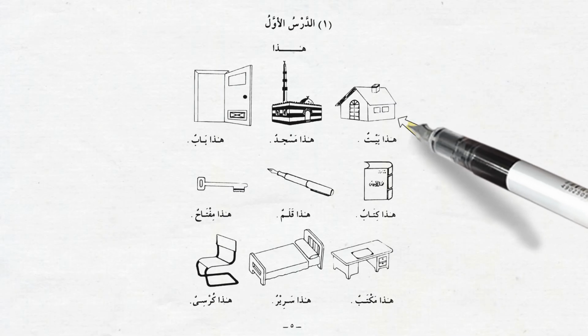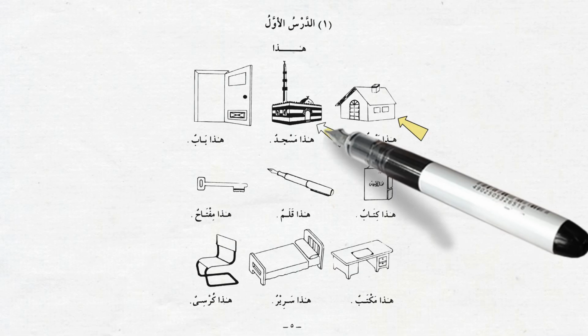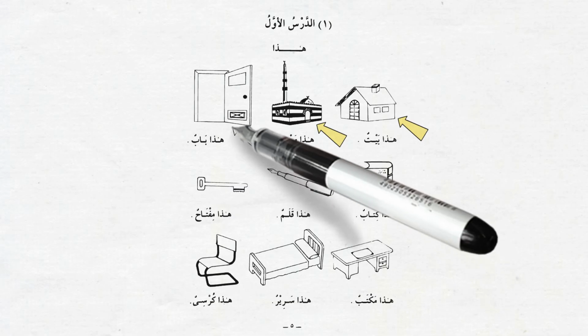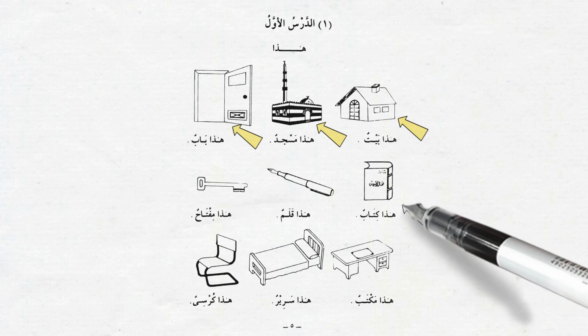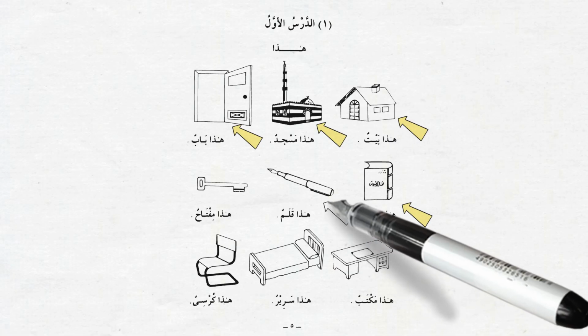هذا بيت. هذا مسجد. هذا باب. هذا كتاب. هذا قلم.